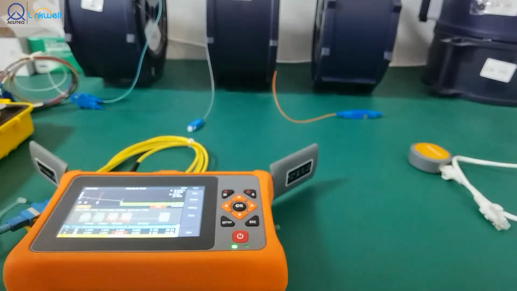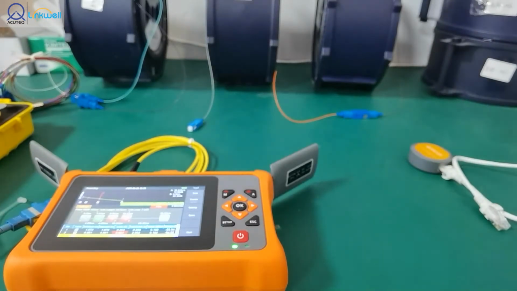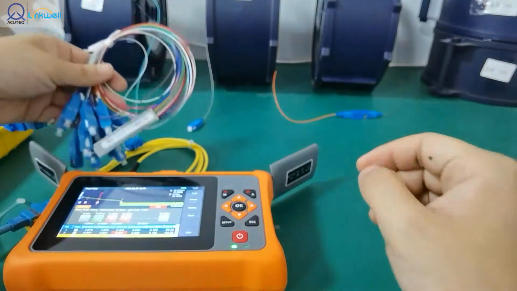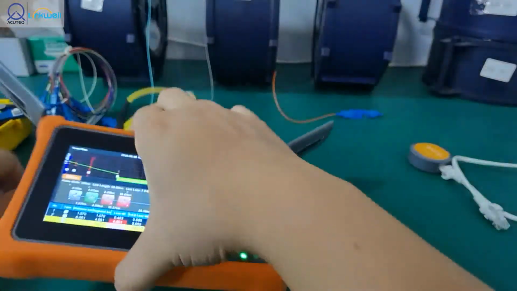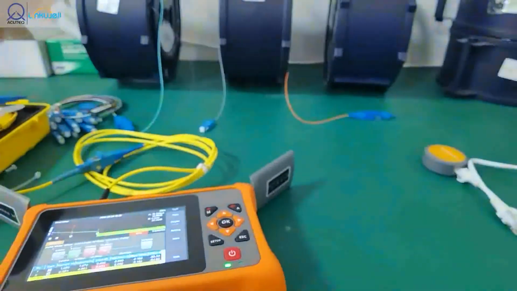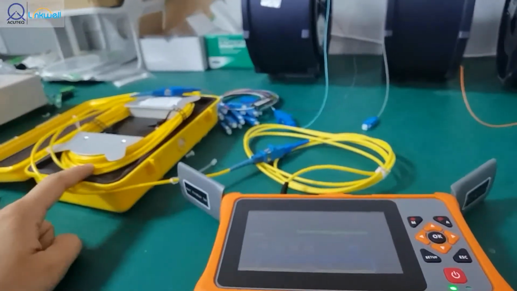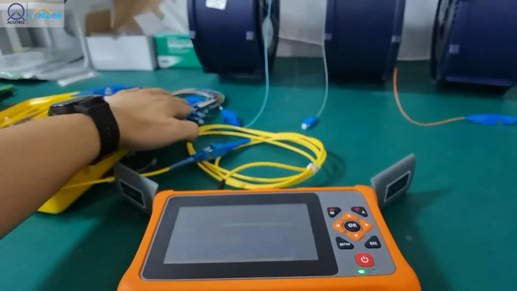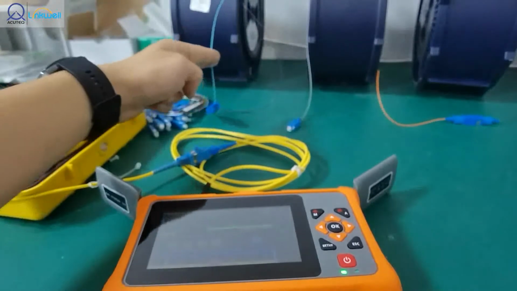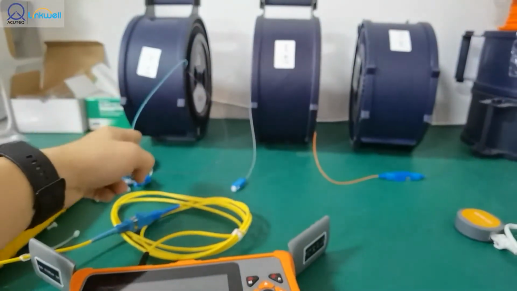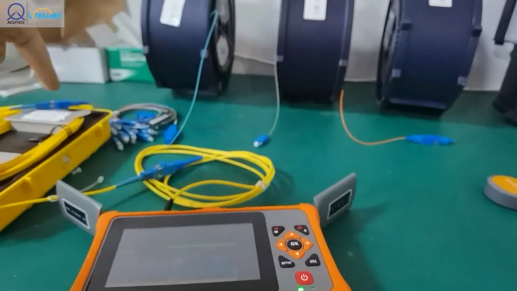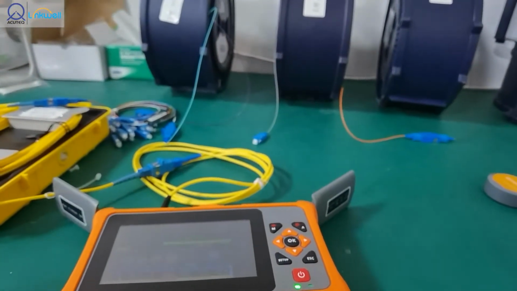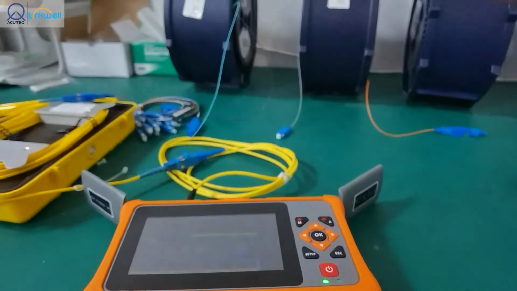In this case, the results will be more correct. See here, this is the 1 to 16 splitter. Right now our connection will be 1,000 meters, a 1 to 16 splitter, and 5,000 meters, and that's the end, because this is a typical working setup, the typical circumstance for FTTH.